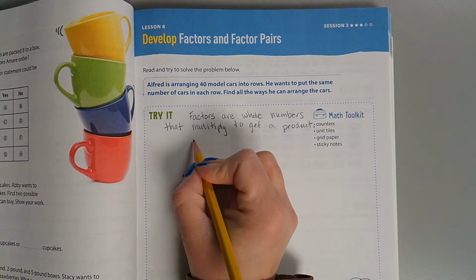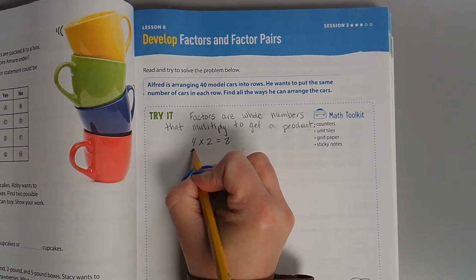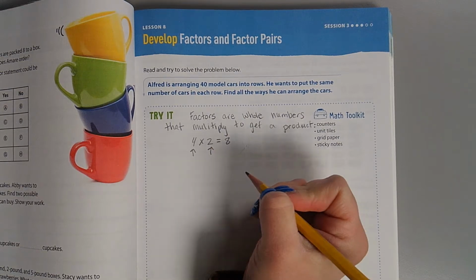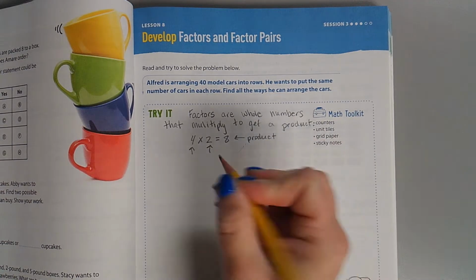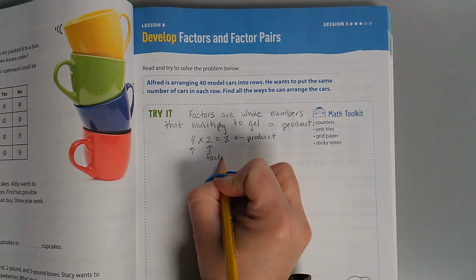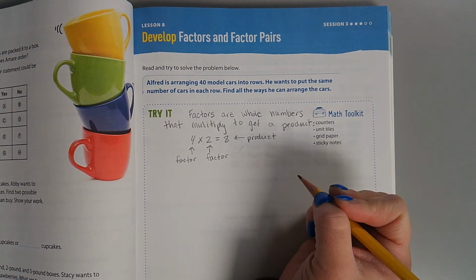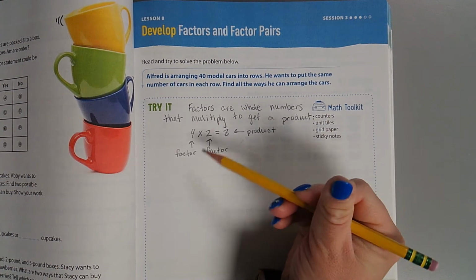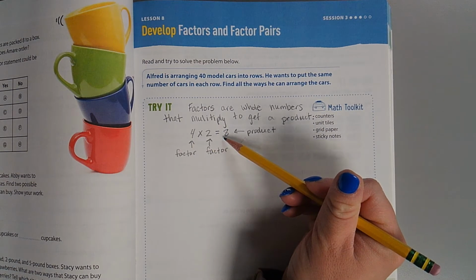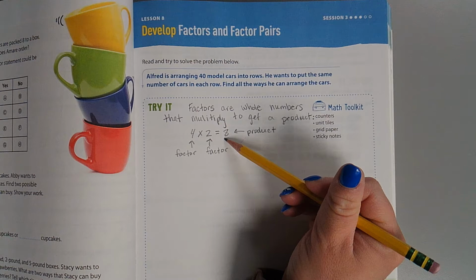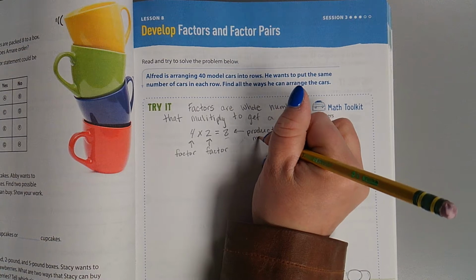Okay. So if I said 4 times 2 equals 8, this is a factor, this is a factor, this is the product. Okay, please write what I write. These are important terms that you'll use for a long time, into college. So factors are the numbers that you multiply by to get the product, okay? And then to go even farther, this 8 is a multiple of 2 and 4. So this is also known as a multiple.